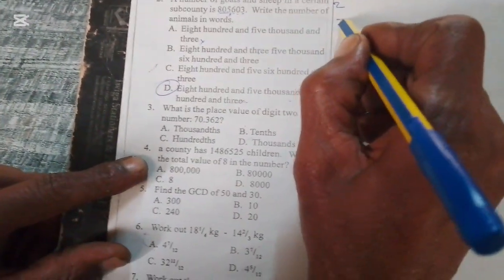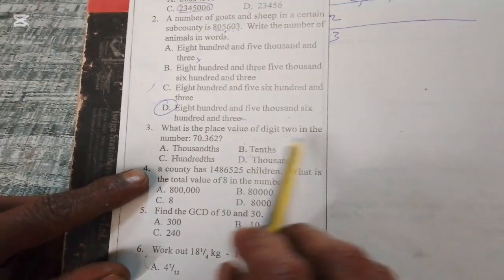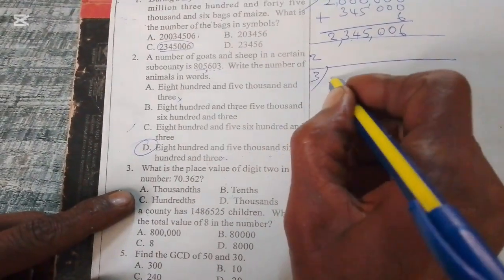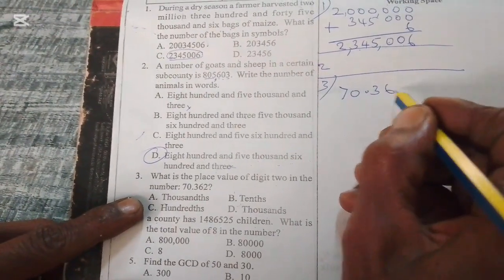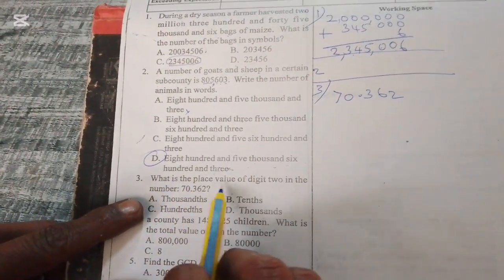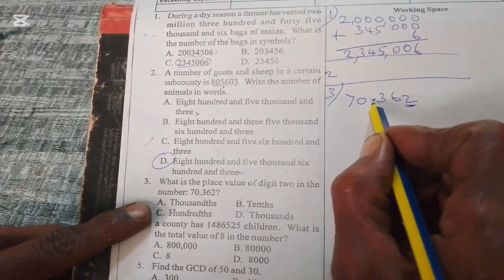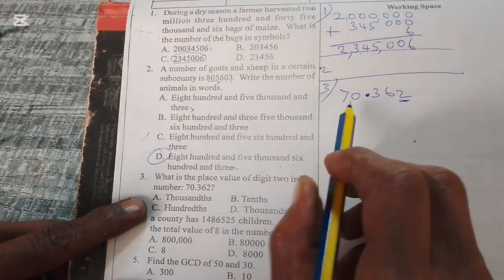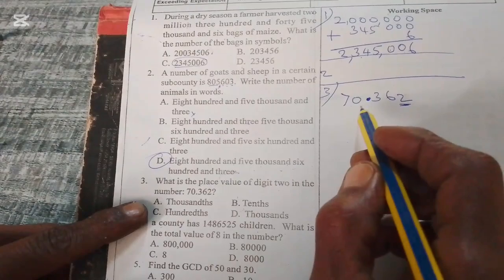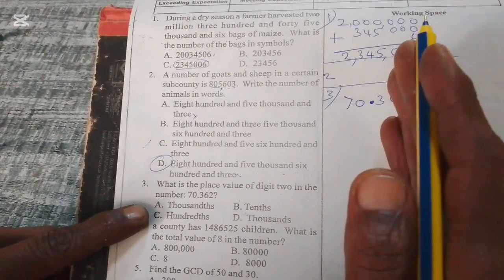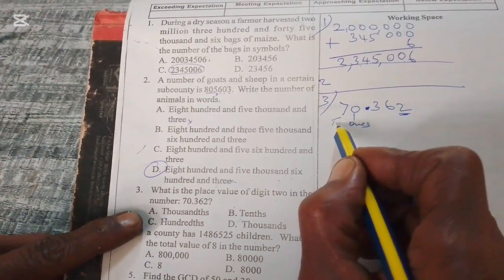Number 3. What is the place value of digit 2 in the number 70.362? This is the decimal point. 70 is a whole number, and for place value of whole numbers, we start from right to left. So this is ones, tens.